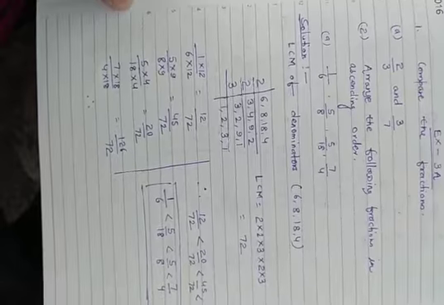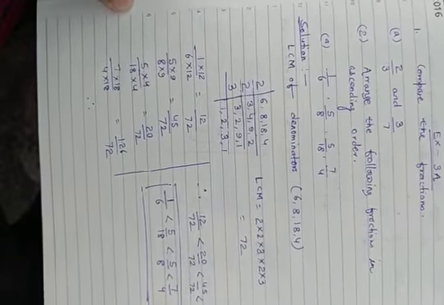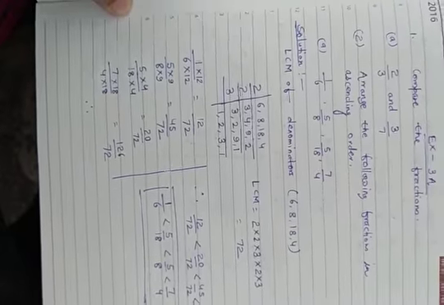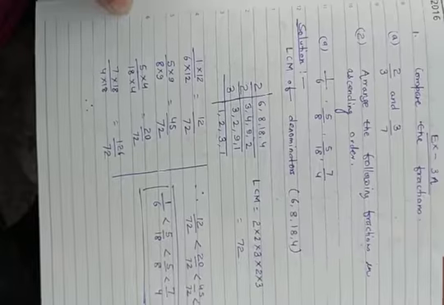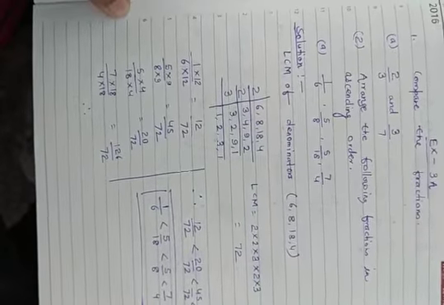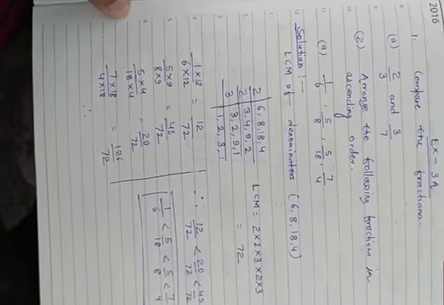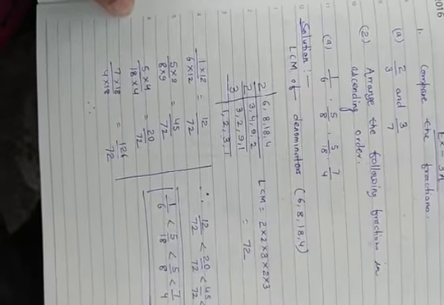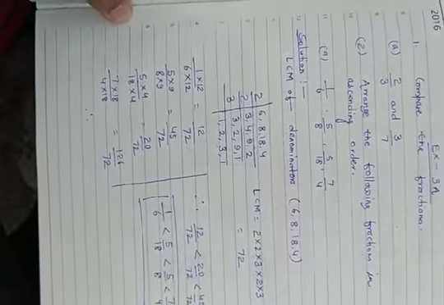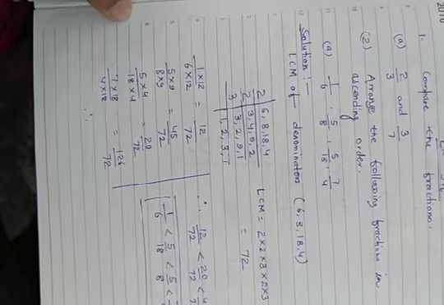So what should be multiplied to get the equivalent number of 72? So we are multiplying here by 12 above and below. So resultantly we are getting 12 by 72. In the next one, 5 by 8. What should be multiplied with 8 to get 72? 9. So here 45 by 72 is the equivalent rational number.